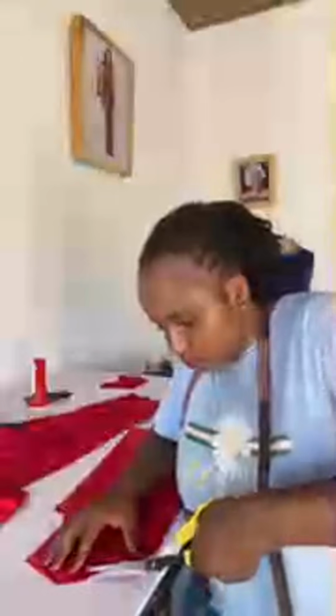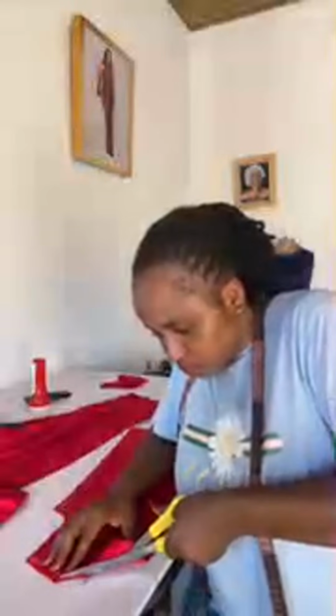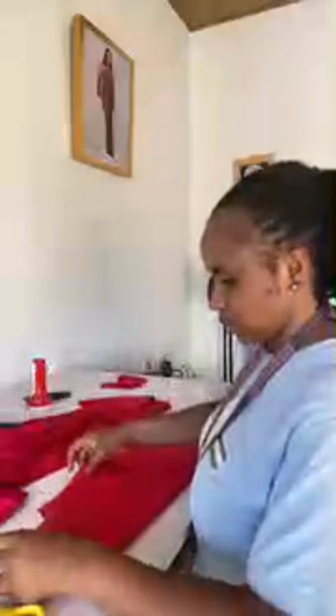So I've cut the back. So this is the back of our dress. I'll go ahead and keep it aside. Then I will cut the front after, okay?